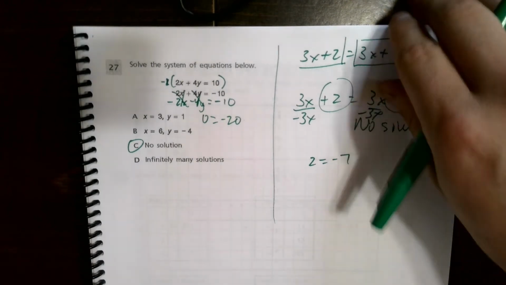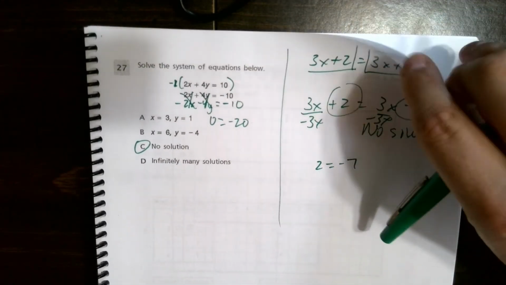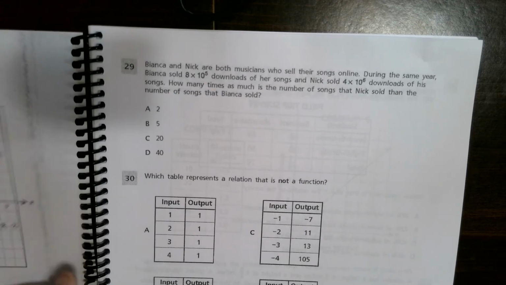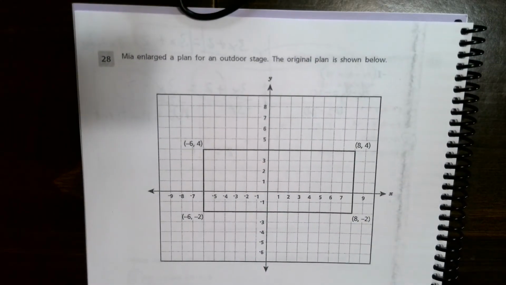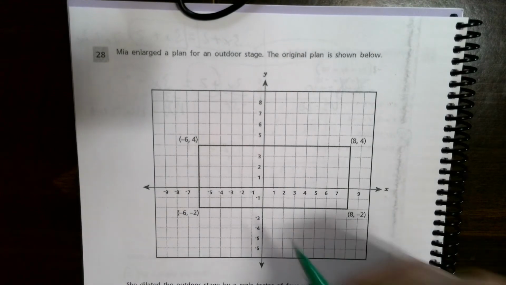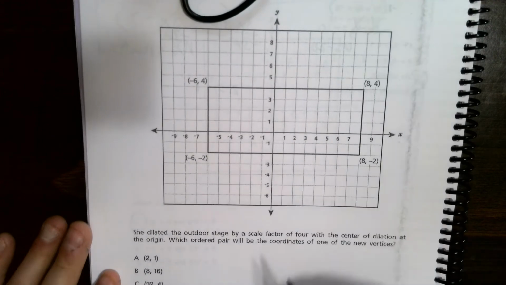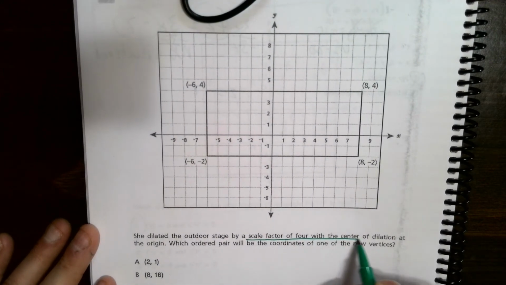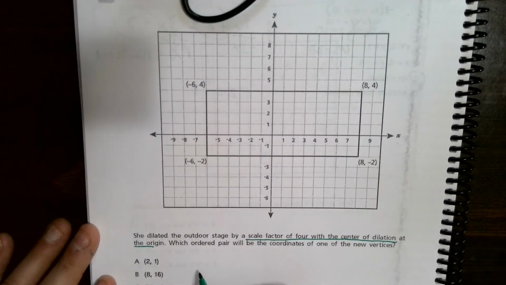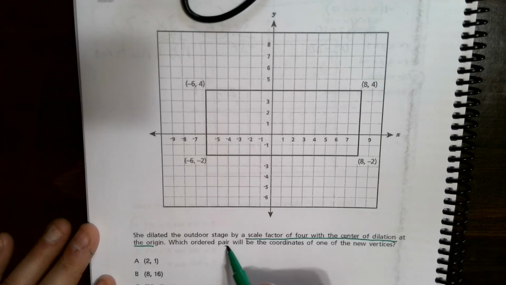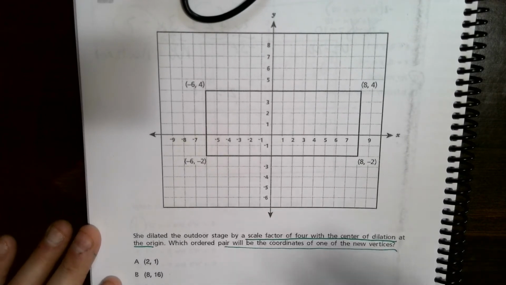All right, moving along. Two pages left. I'm trying to break these up into short segments for you guys so that you're not spending a ton of time. Mia enlarged the plan for an outdoor stage. The original plan is shown below. She dilated by the scale factor of 4 with the center of dilation at the origin. Which ordered pair would be one of the new vertices?